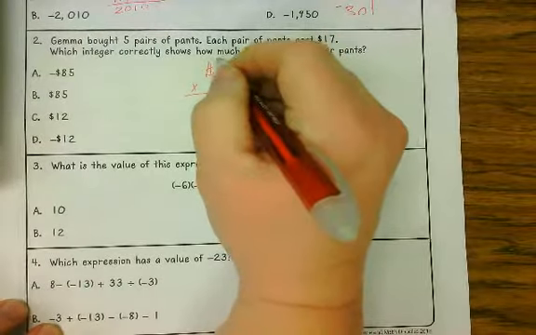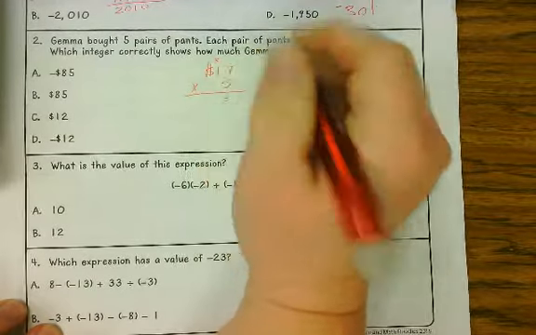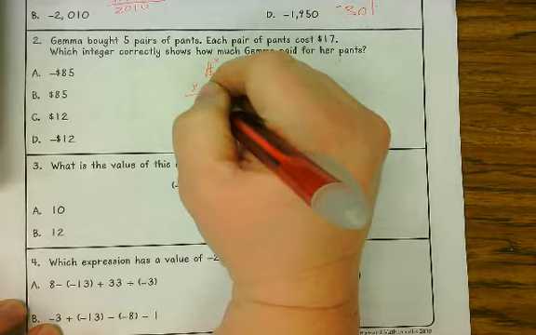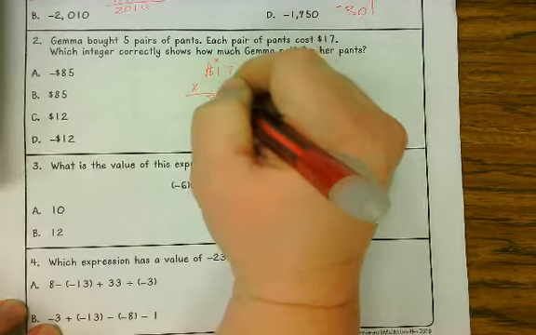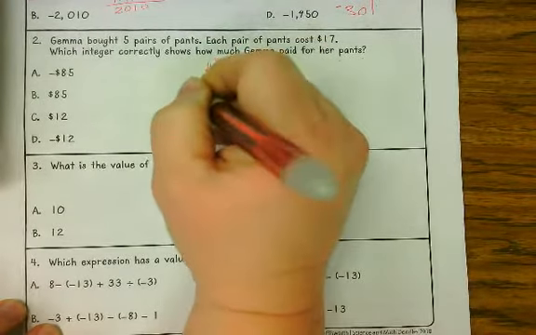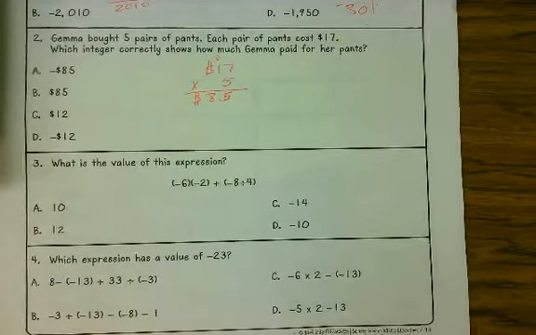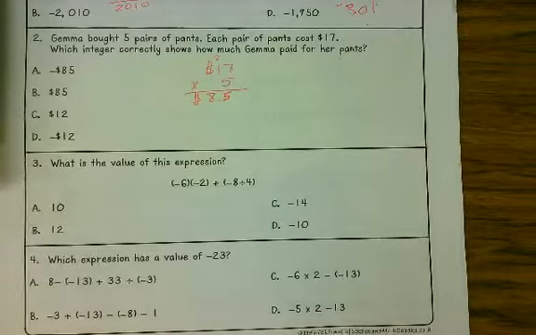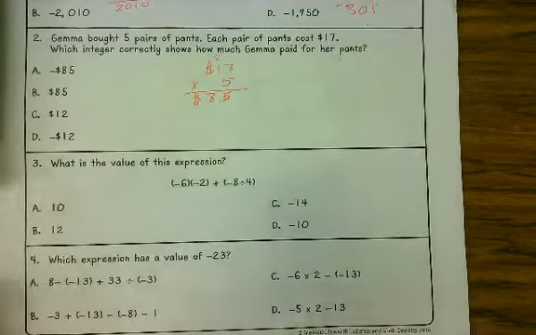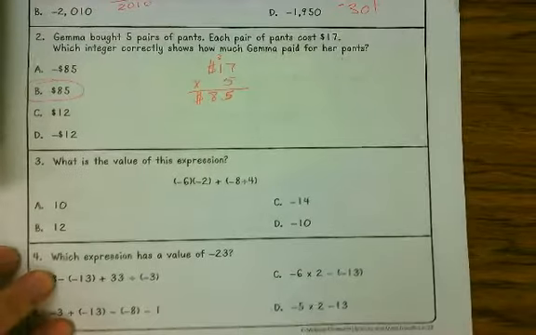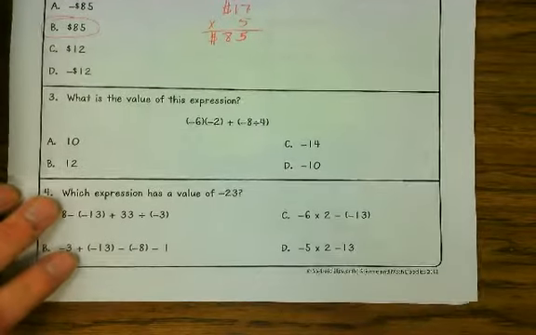Well, 5 times 7 and 5 times 1 plus the 3. Right? So we have $85 that she paid. What would be the correct, then, integer? Well, it's going to be $85. Right? Next.